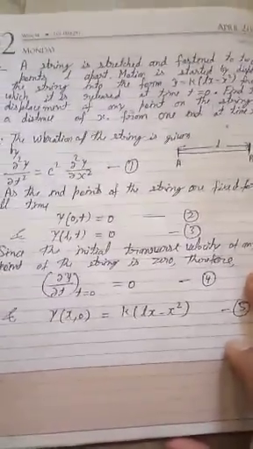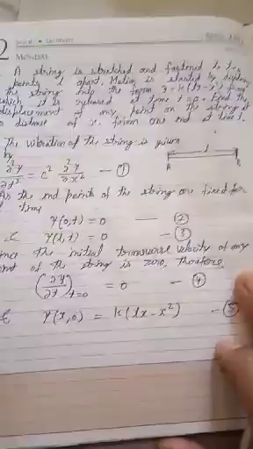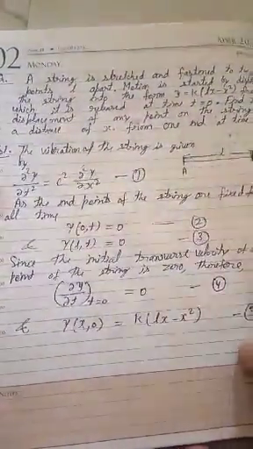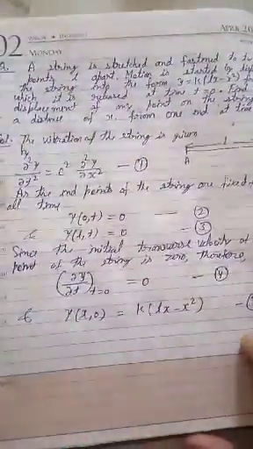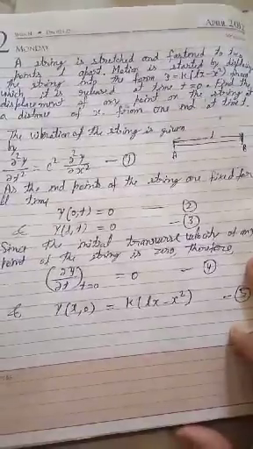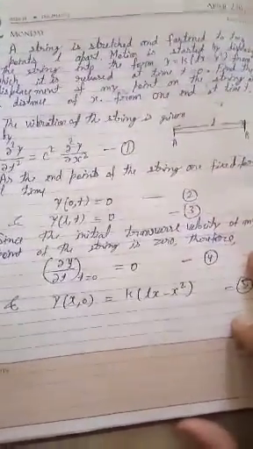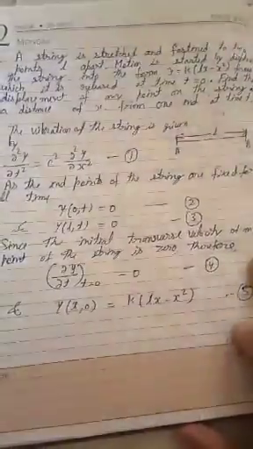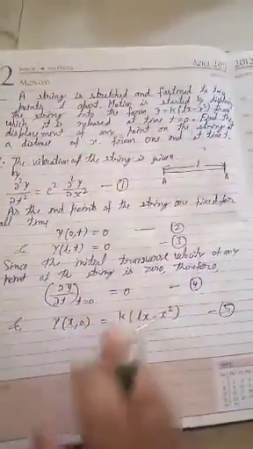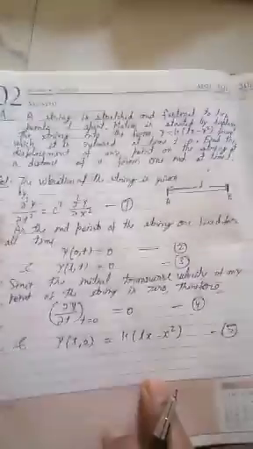Since the ends are fastened between the 2 points, so वो fixed है, so the condition y at 0 comma t is 0 and y at L comma t is 0, at point A is 0 and at point B is 0. And the initial transverse velocity of the string is 0, del y over del t at t equal to 0 is 0, and the fourth condition is y at x comma 0 is k(Lx minus x square). With these four conditions we have to obtain the solution of this equation.